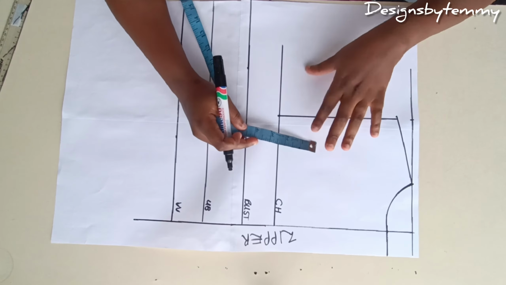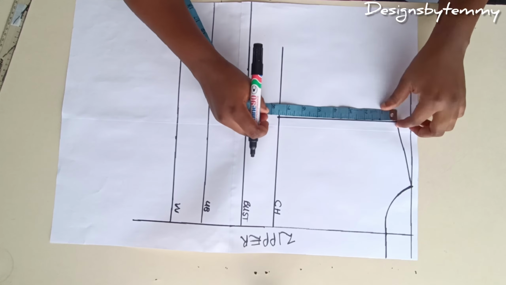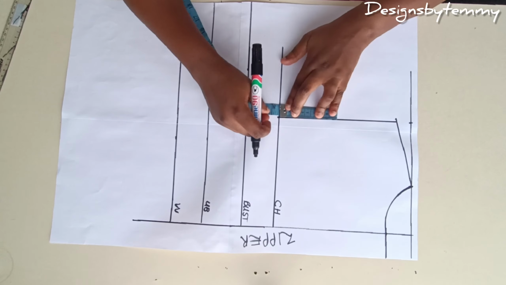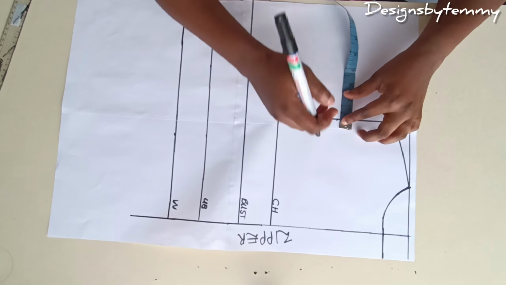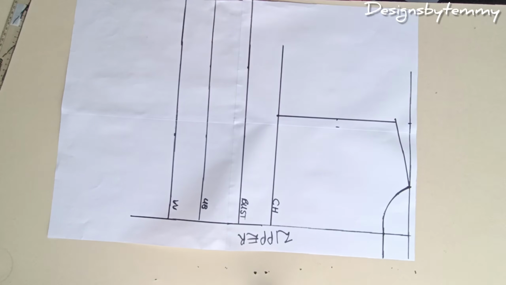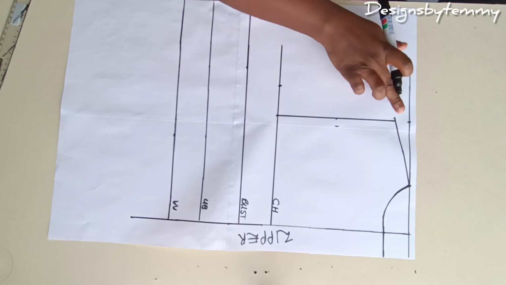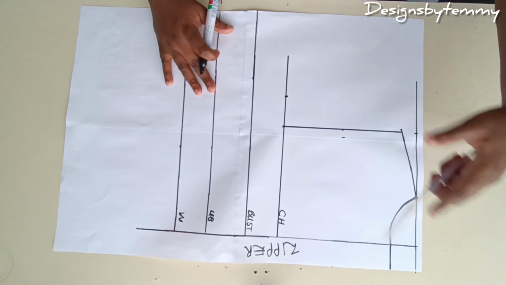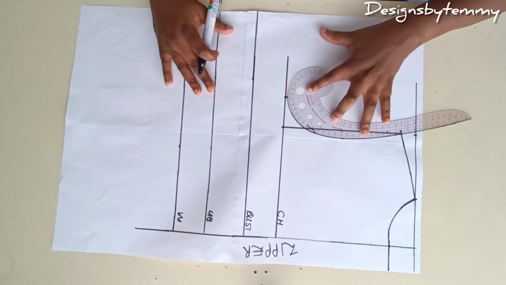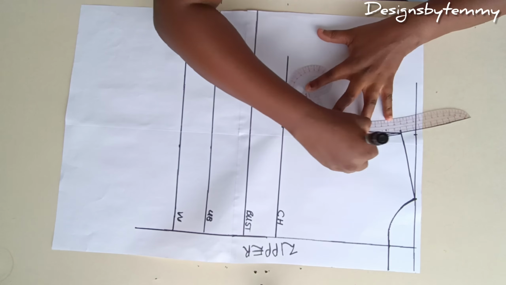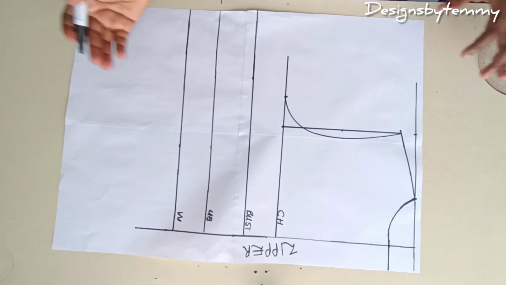So now for my armhole, I'm going to divide what I have here into 2 and mark the point. I'll go in by 0.5. On my chest line, I'll input my bust measurement divided by 4, and I'll connect the 3 points. So this is my armhole.